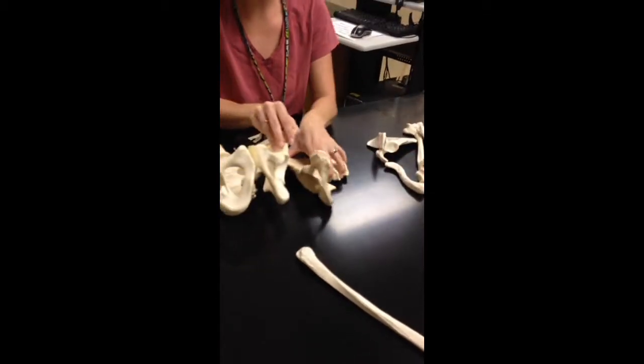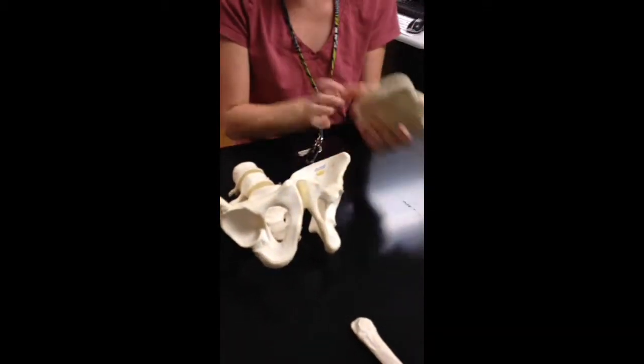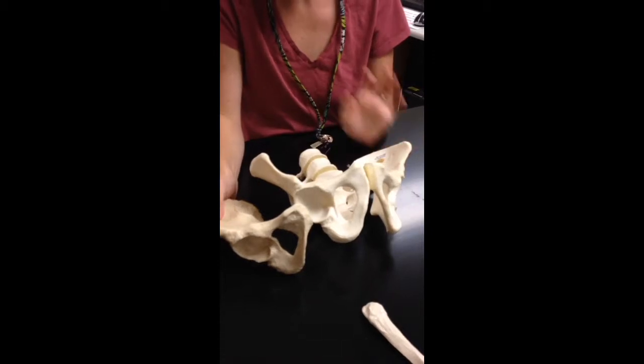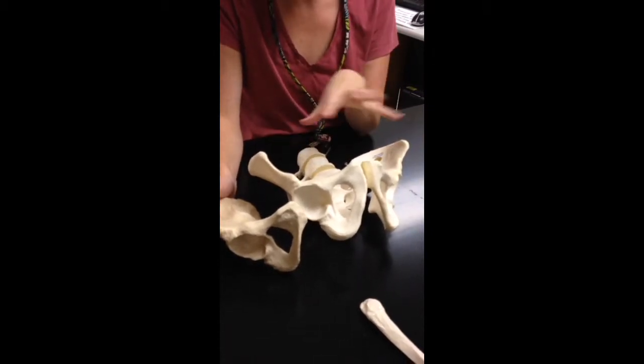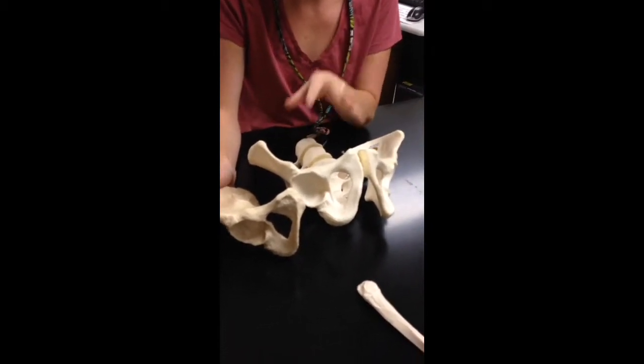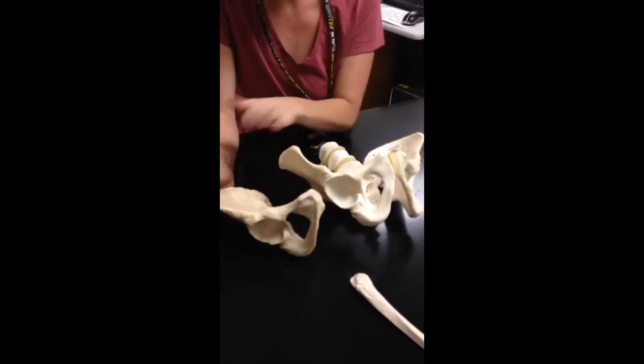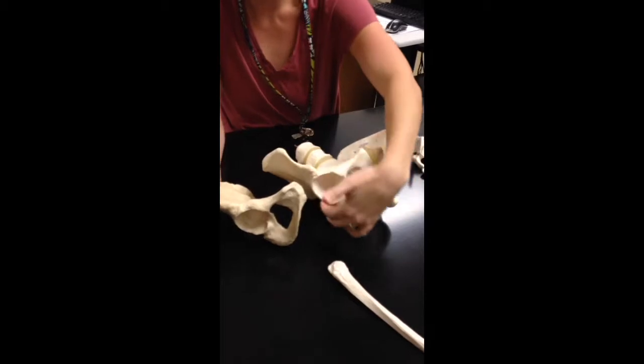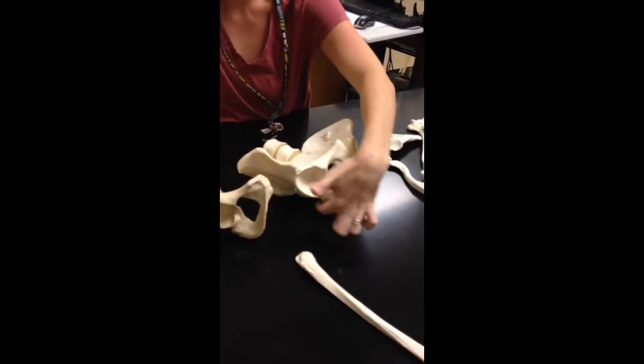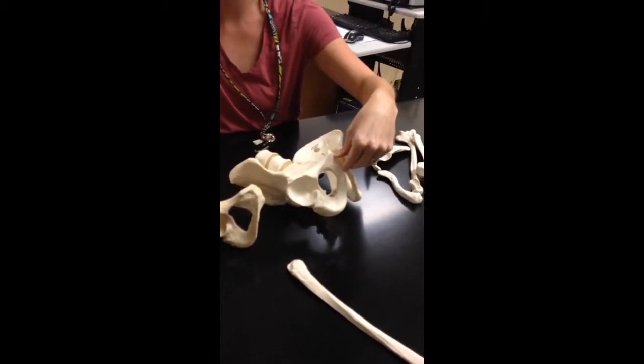Okay. We come down to our hip bones. Okay, we'll use either model. Remember that it starts off as 3 bones. So if it says identify the bone in a child, you want to put ilium, ischium, or pubis. Ilium, ischium is the back lower part, and the pubis comes towards the midline.